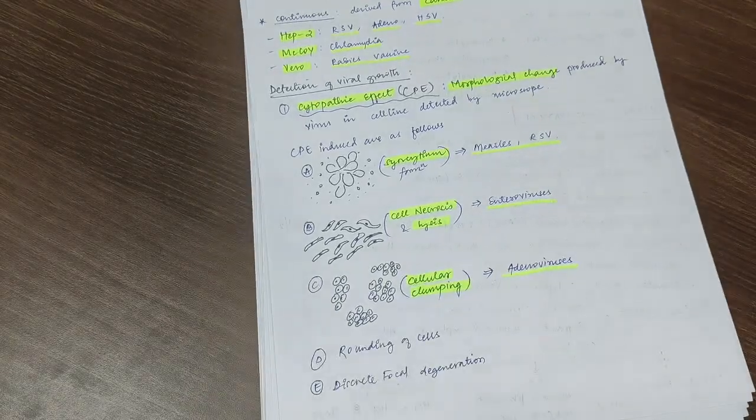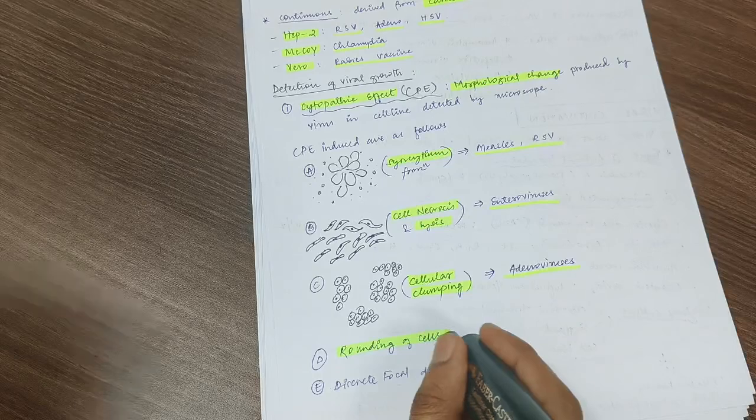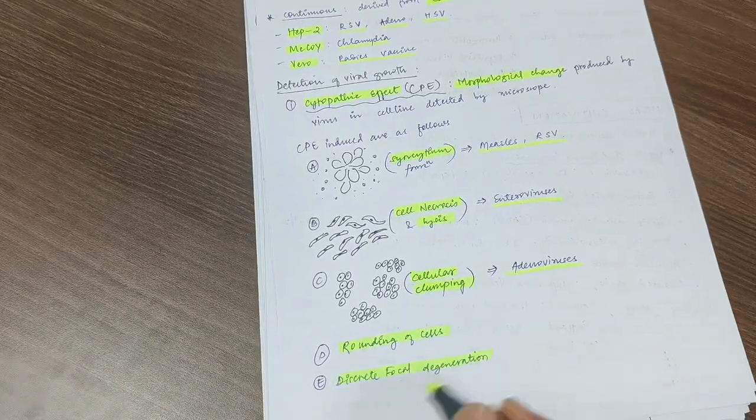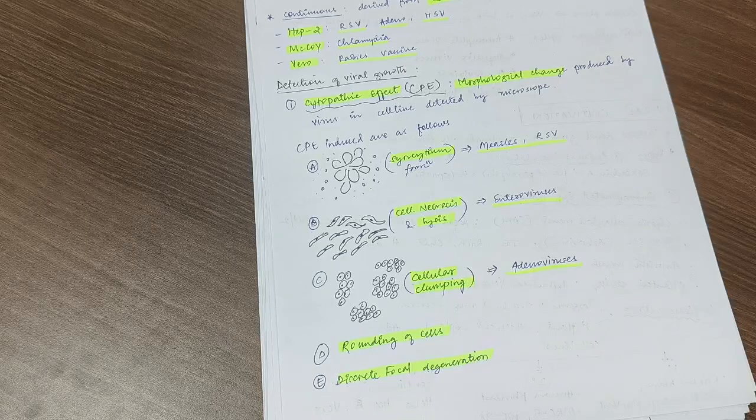What are the other cytopathic effects? Rounding of cells and discrete focal degeneration. I am not able to do the diagrams there, which are very complicated, and it is not necessary for you to remember all those things. So better ignore. These are the things you are going to concentrate on here.